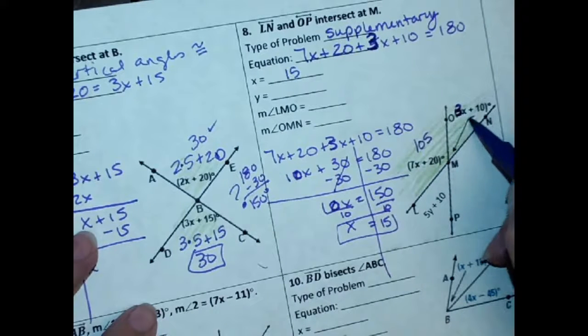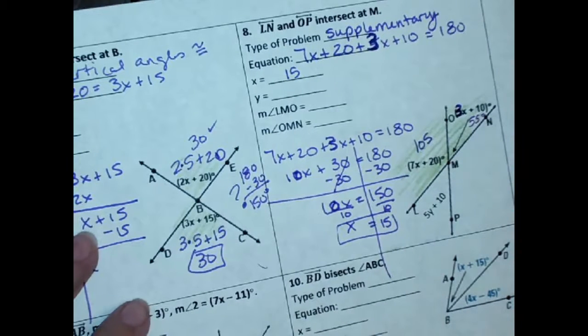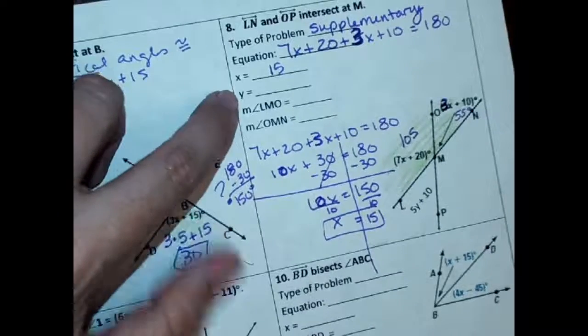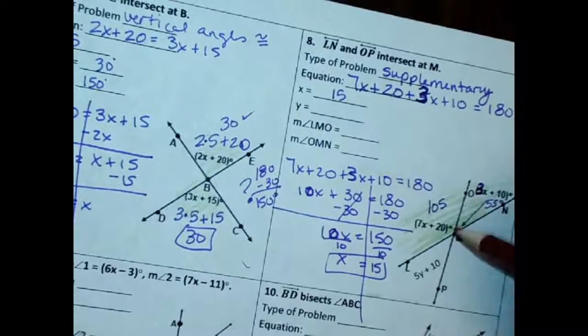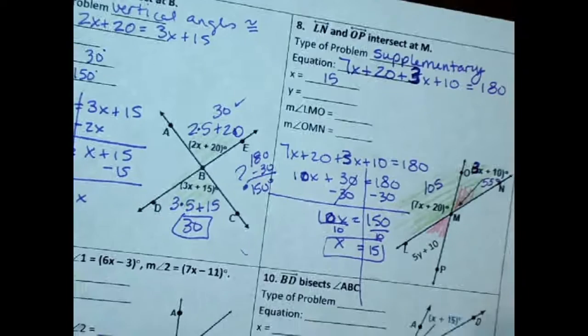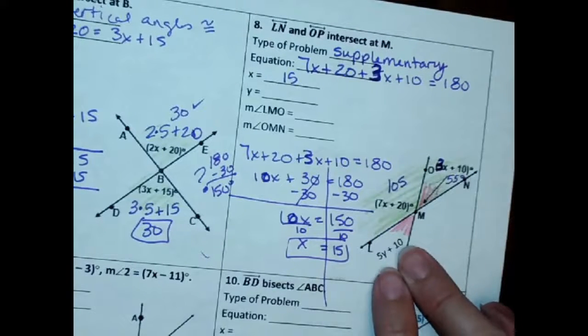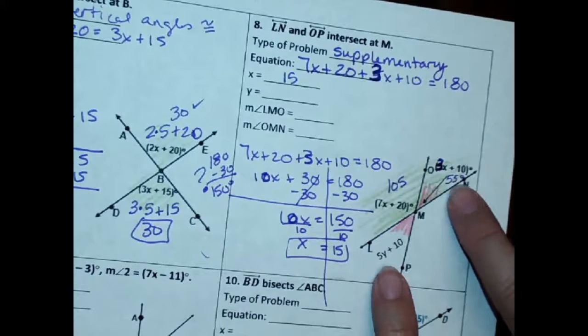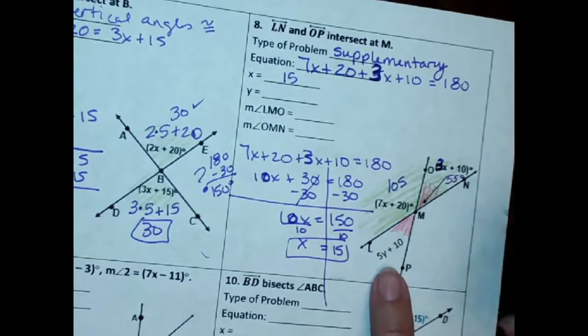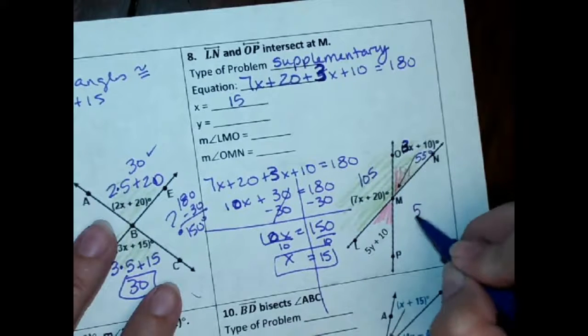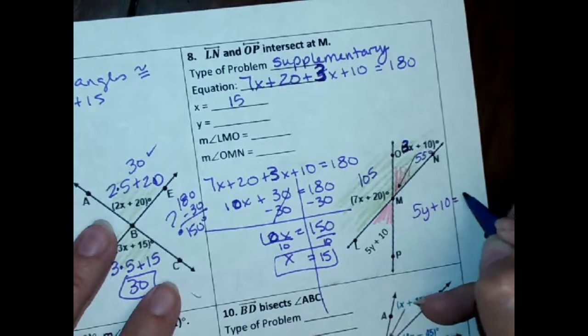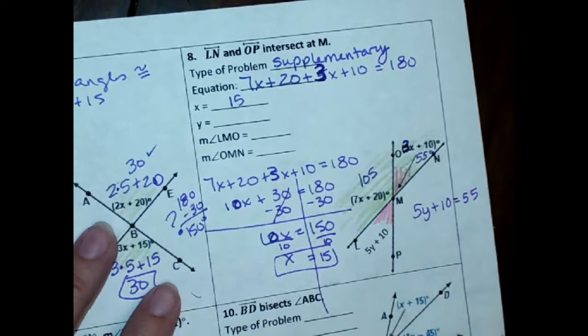gives me 55. Now I can come back and figure out what y is, because I now know these two vertical angles here have to be equal. So what does this side have to be equal to? Well, I plugged in and I now found that this is 55, so what I found is 5y plus 10 has to be 55. Pause the video and solve this one.